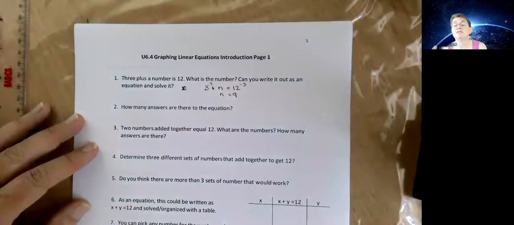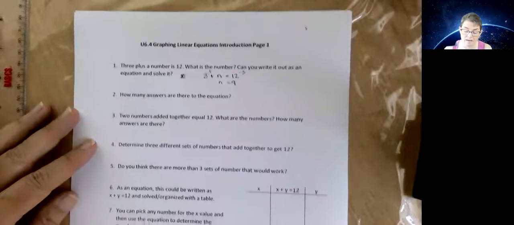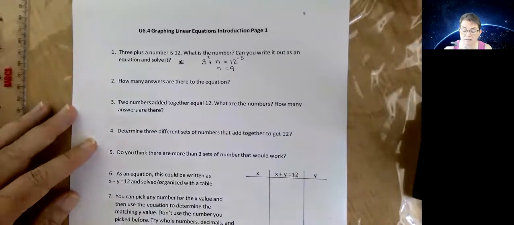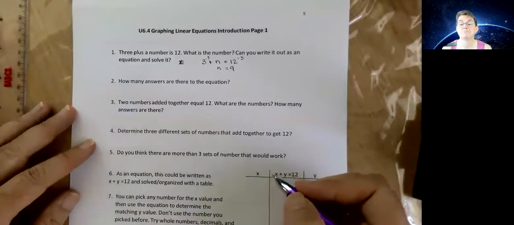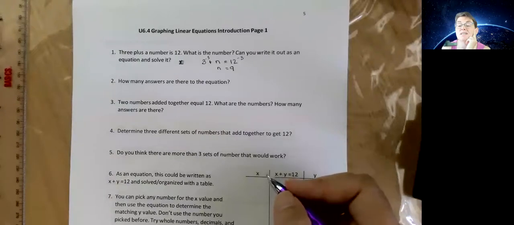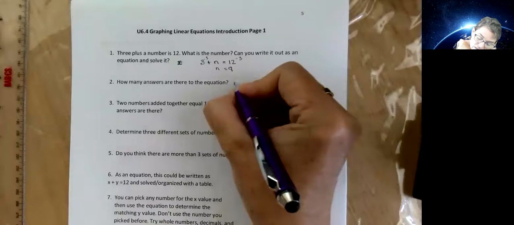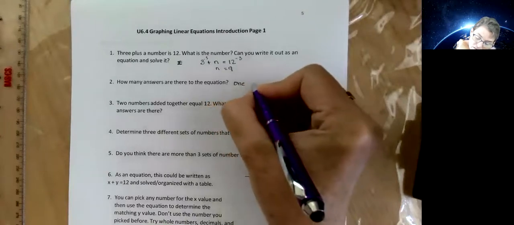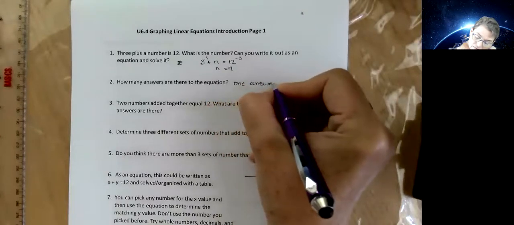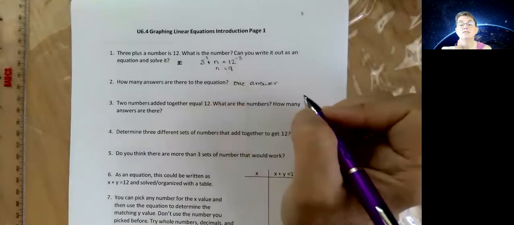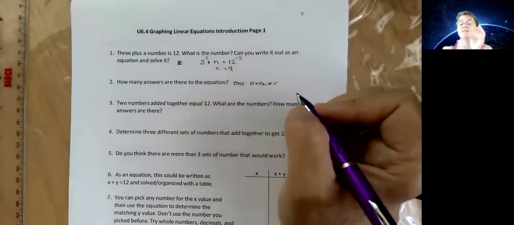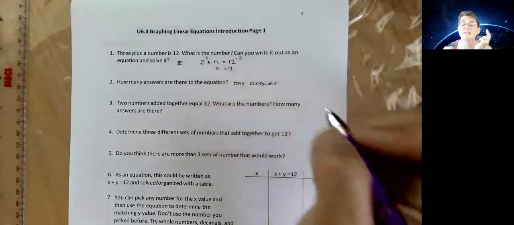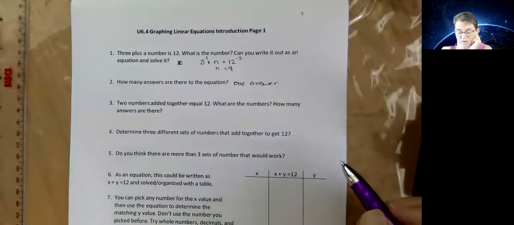If that looks scary, you should find the videos on solving one-step equations and go back through them. How many answers are there to this equation? Can you think of any other number that 3 plus that number gives you 12? No, there's only one answer. One answer, done.